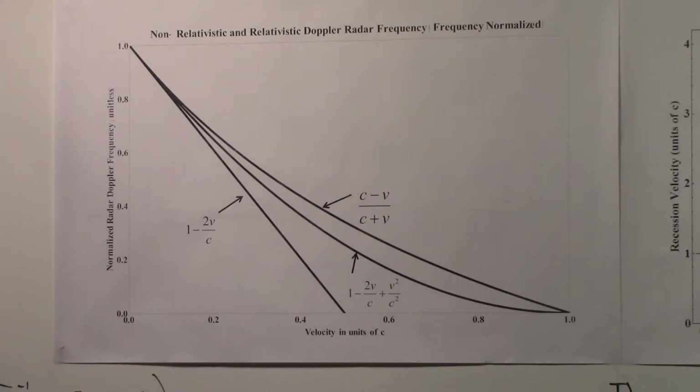Now, I did that plot for the receding case, where v is positive. But you could also do it for the approaching case.